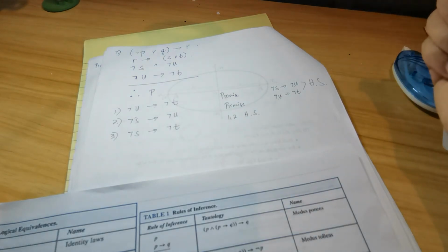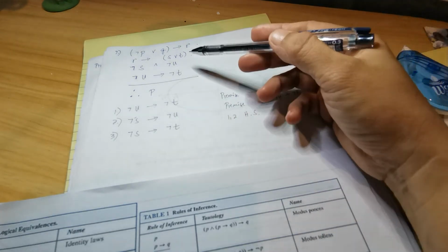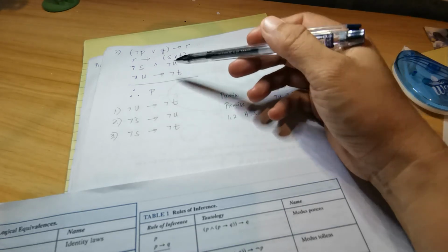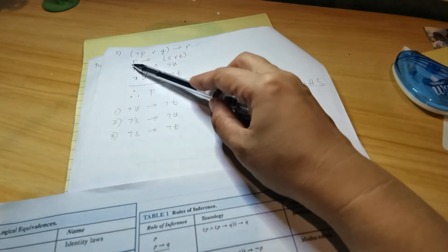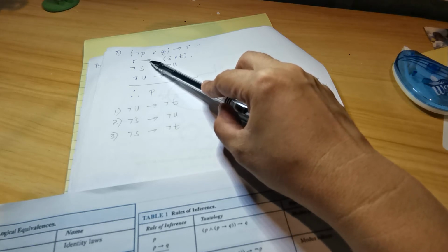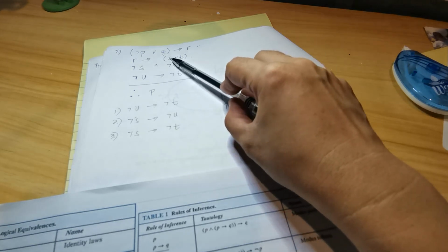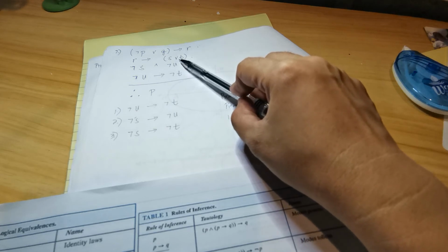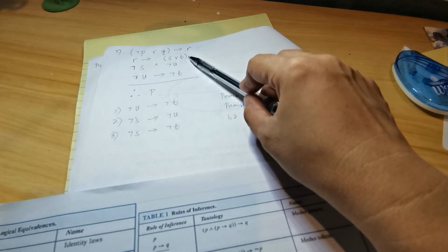Okay? Next. Ano na kayang susunod? Sa not na yan. So, ang susunod natin ay yung R implies S or T. Okay?